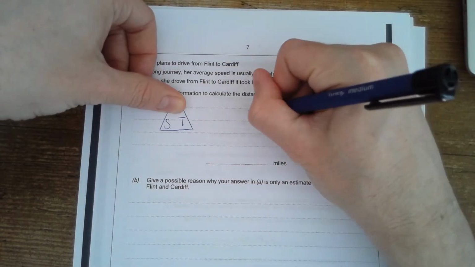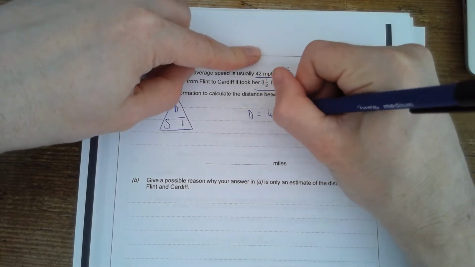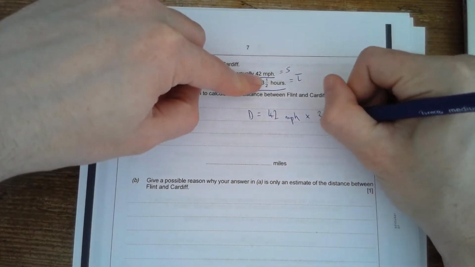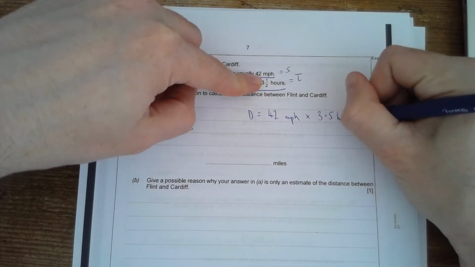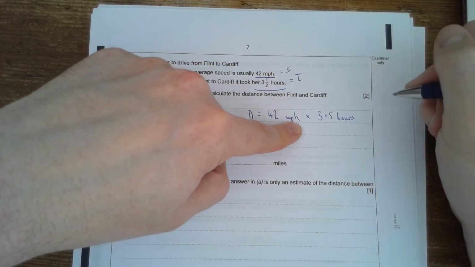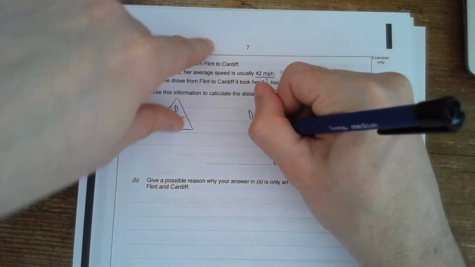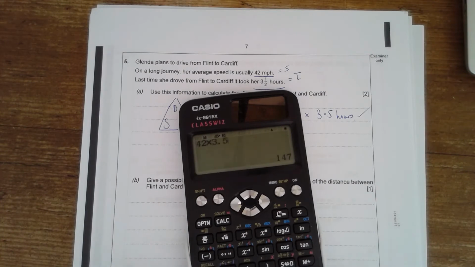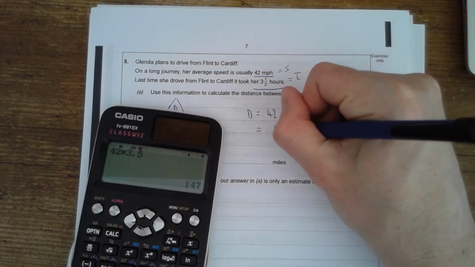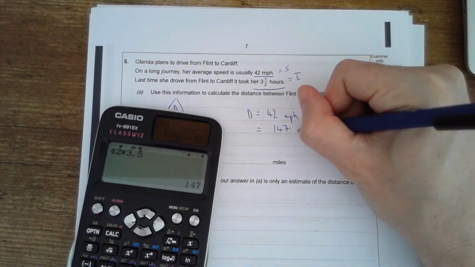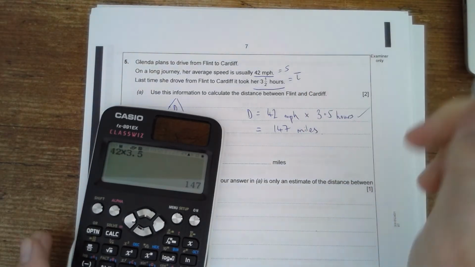So the distance, d, is equal to the speed, 42 miles per hour, times by the time, which is 3.5 hours. So I'd write that's 3.5 hours. Now just check that unit there and that unit there are the same. Hours and hours, they are. So I can literally just put that into my calculator. 42 times 3.5, which comes to 147. And because it was miles per hour and I did it 3.5 hours, it would be 147 miles. Okay.